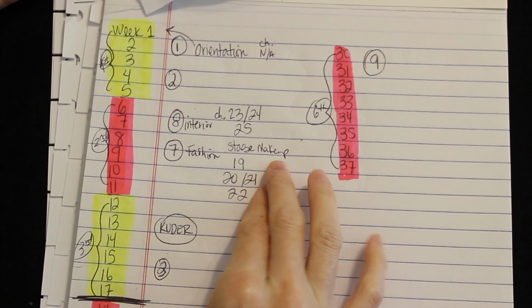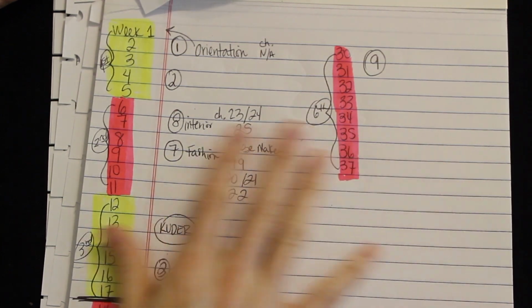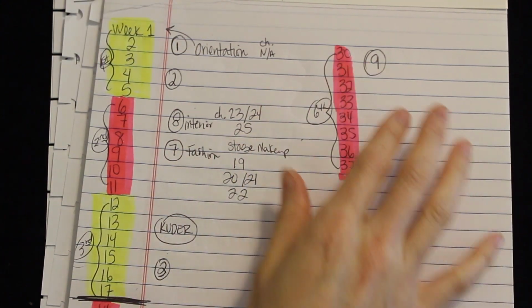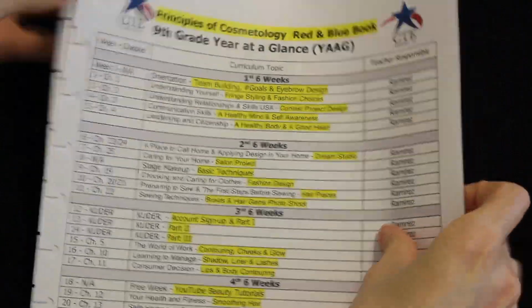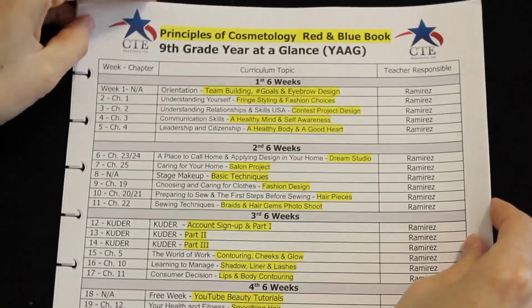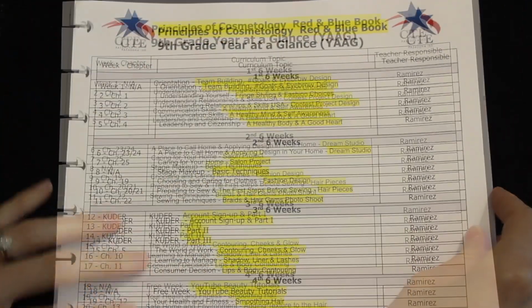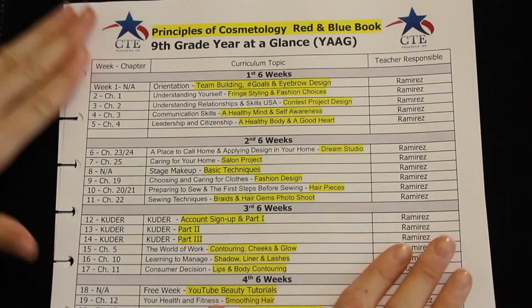So that's how I break it down, and of course you have to go through all your chapters and your book and break it down. Okay, so once I have this done, that's kind of my draft, and then I go ahead and have my year at a glance. So, alright, this is the next step.